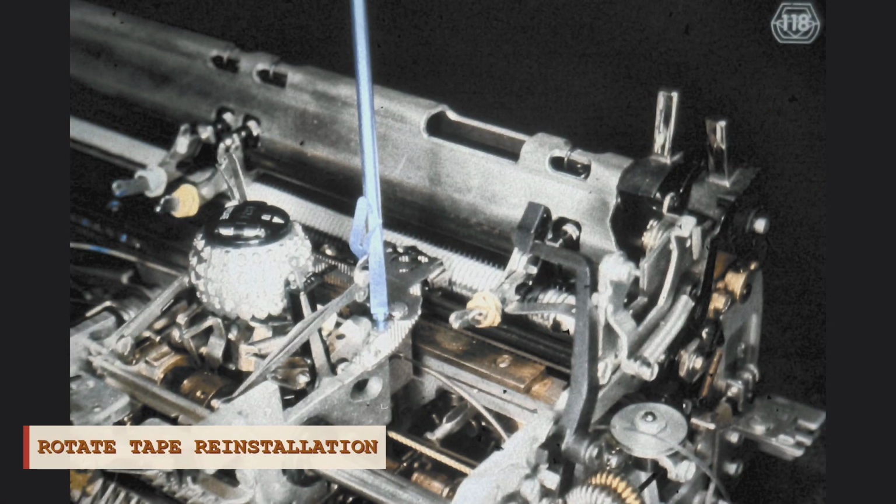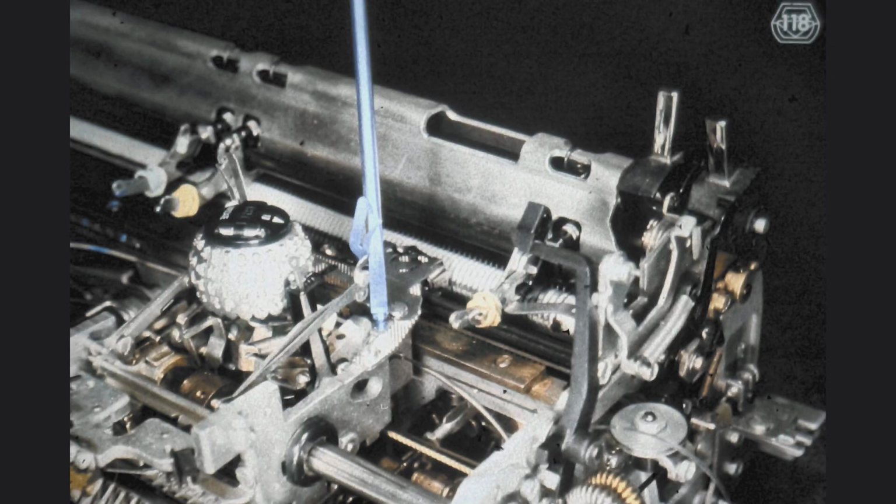We start the reinstallation of the rotate tape by hooking it up to the anchor screw at the right side of the carrier. Then route it around the shift pulley, or, in the case of some older style shift arms, through the shift arm under the carrier and out the left side of the power frame.